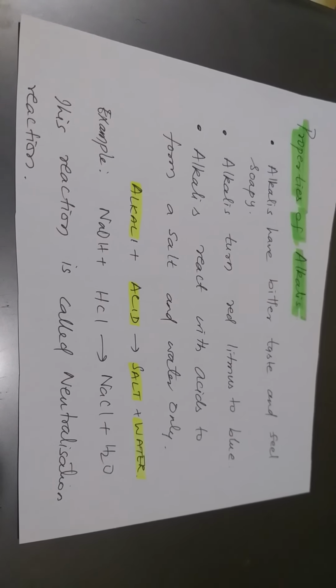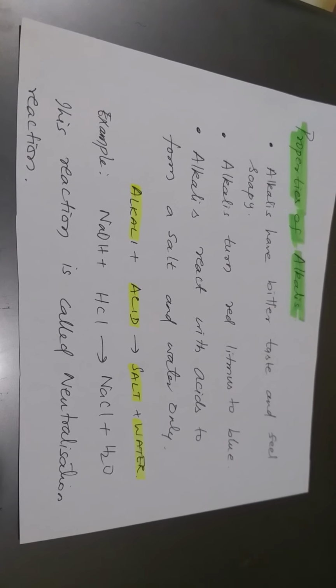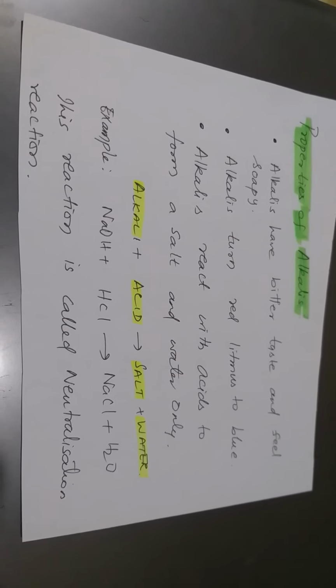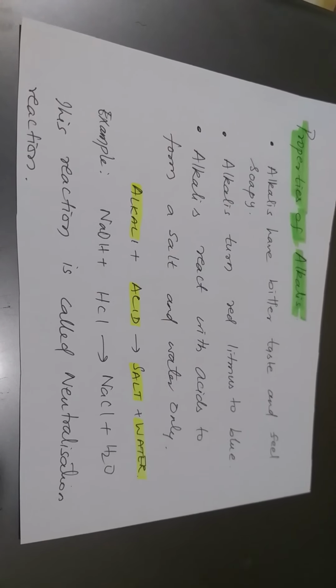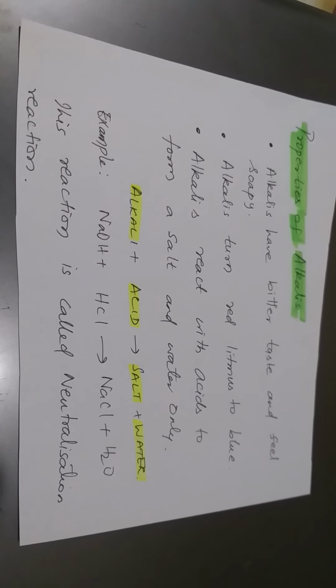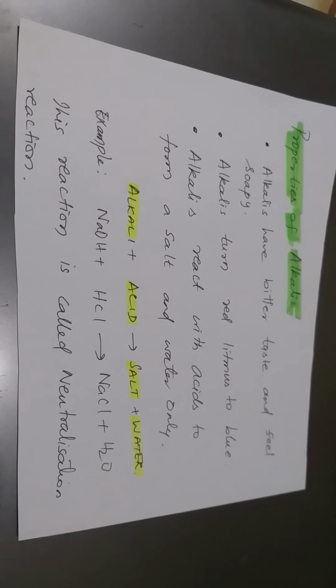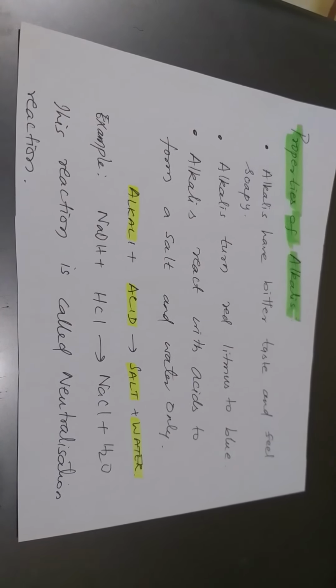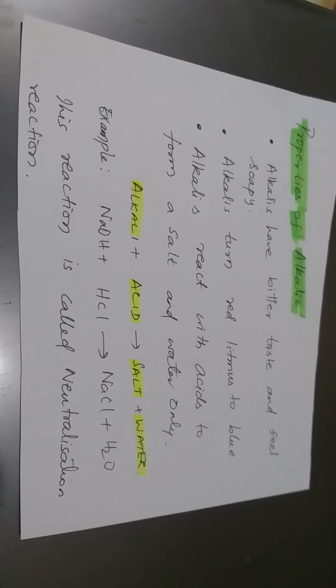We learned about the properties of acids in our previous video, right? Now, there are just 5 properties of alkalis given in your syllabus for IGCSE. 3 are shown here. As you know, the taste of acids is sour. In the same way, alkalis have a bitter taste.